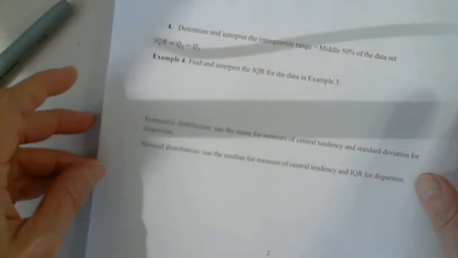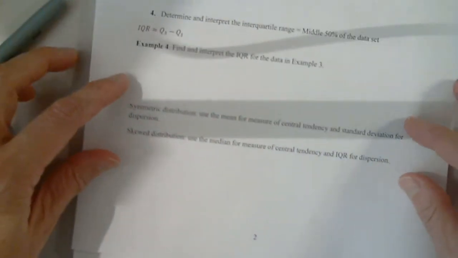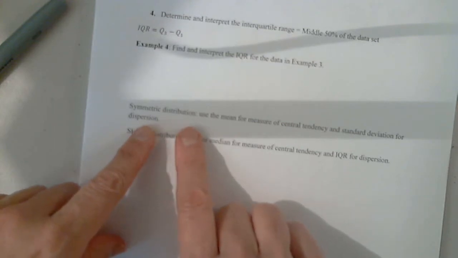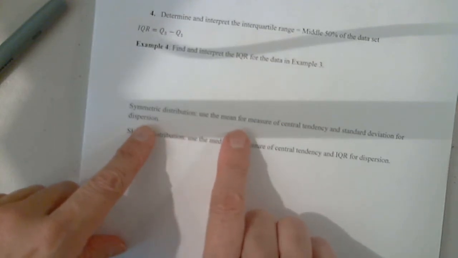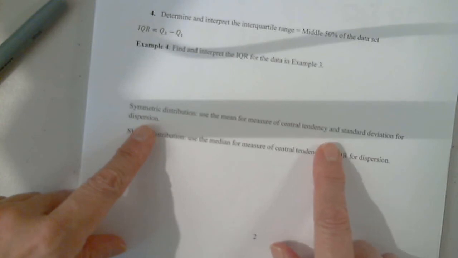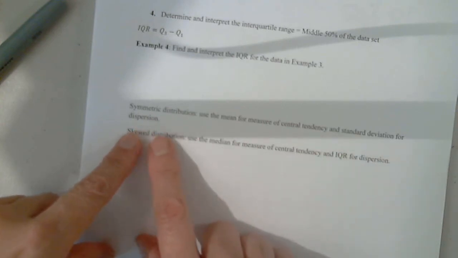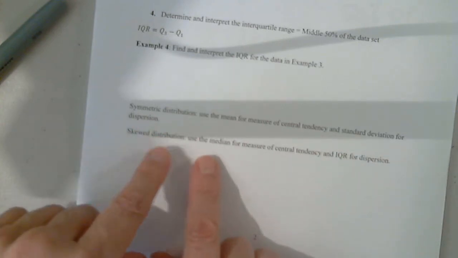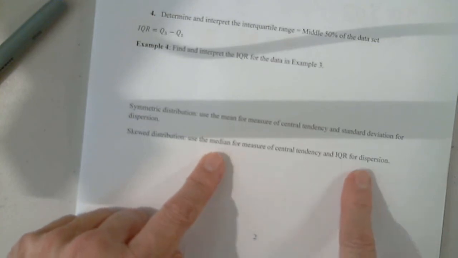this is a comment that it's very important for us to understand. For symmetric distribution, again, we know we use the mean for the measure of the central tendency and the standard deviation for the dispersion. But for skewed distribution, we use the median and the IQR.